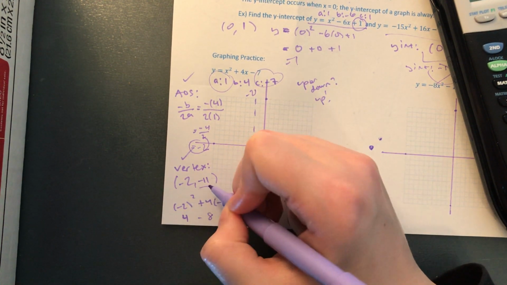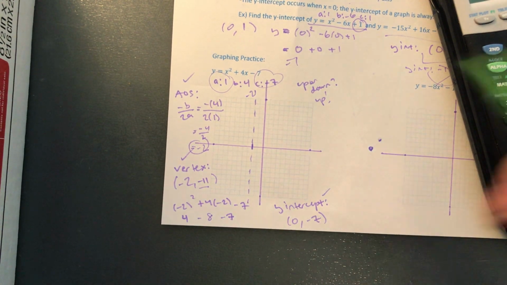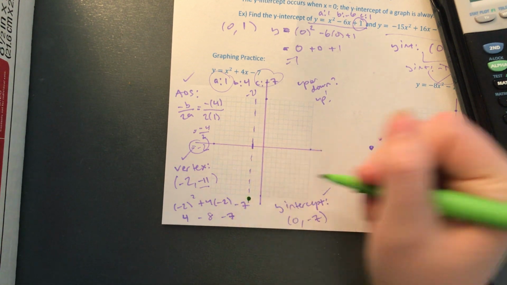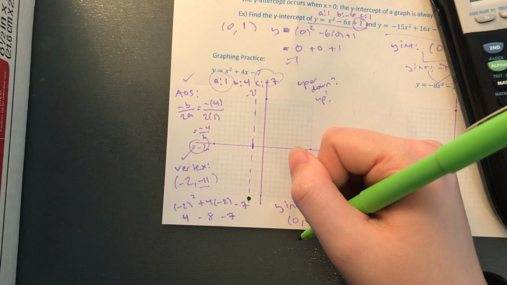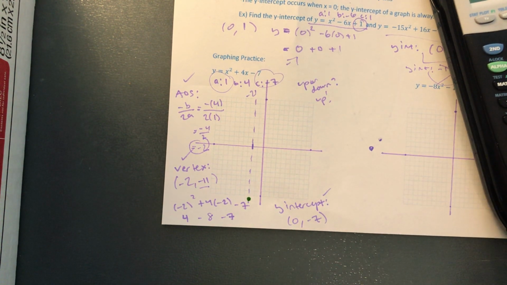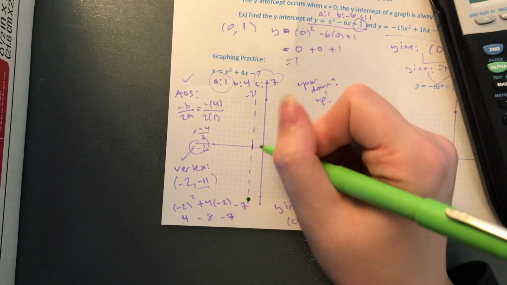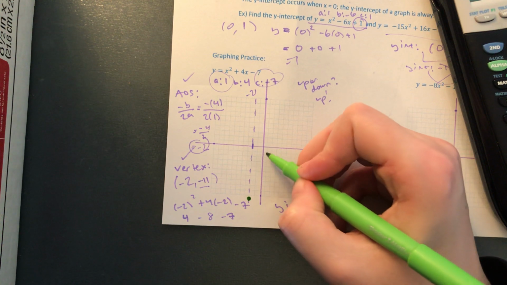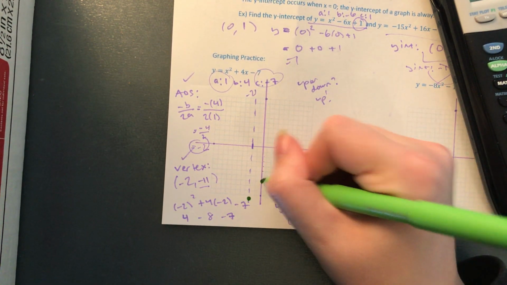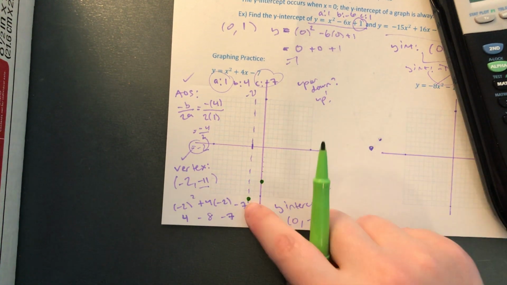Your vertex is at -2, -11, which my graph goes to -10, so my bad. So -11 would be down here. So next up is our vertex. Done. And then our last point is our y-intercept at 0, -7. 1, 2, 7. Now the problem is, we only have 2 points right now, right?